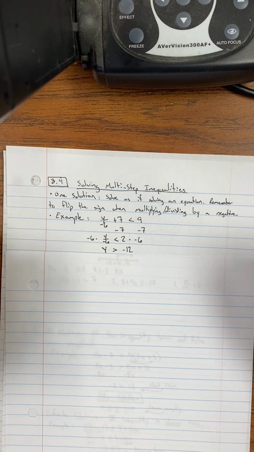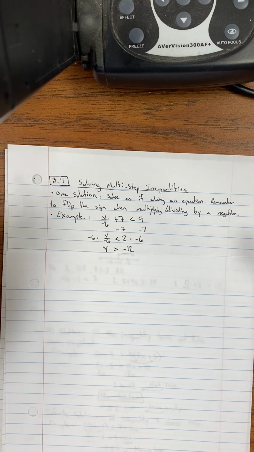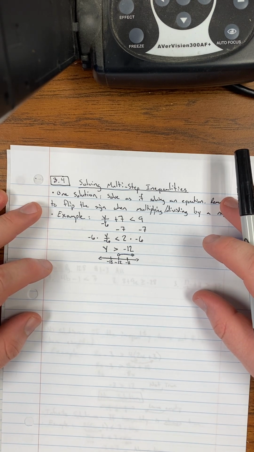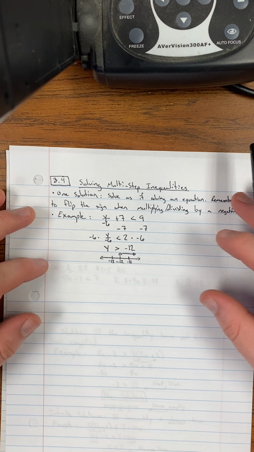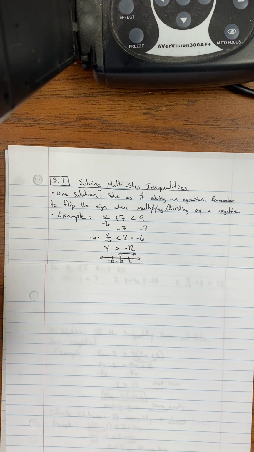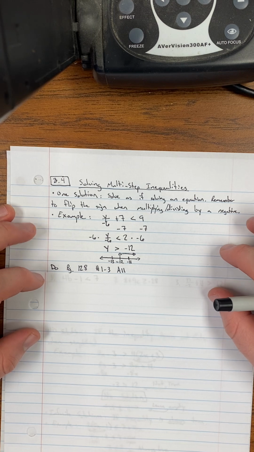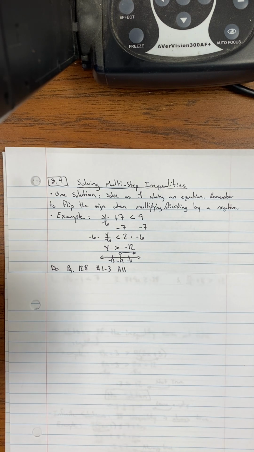Technically, there are infinite solutions to what y could be, but this gives us just one option or one path that it can go down, basically. That's what that kind of means. And then we just graph it, just like that. And that should be fairly easy if you already know how to do 3.3. If you've already been solving inequalities, adding in the extra steps shouldn't be a problem for you, right? So let's go ahead and do page 128, numbers 1 through 3 all. So go ahead and pause the video and then come back.